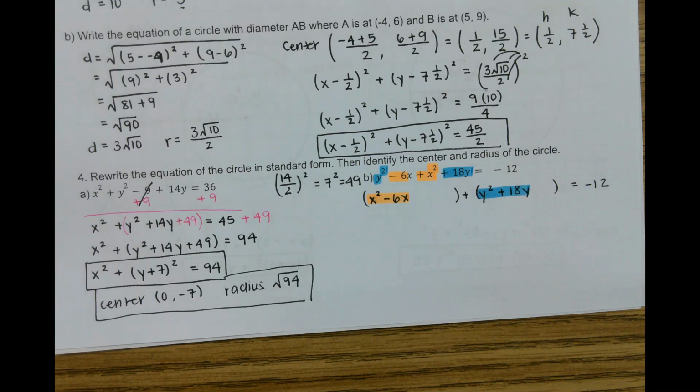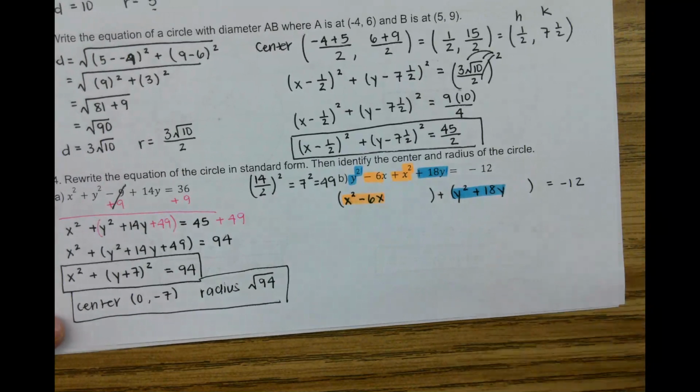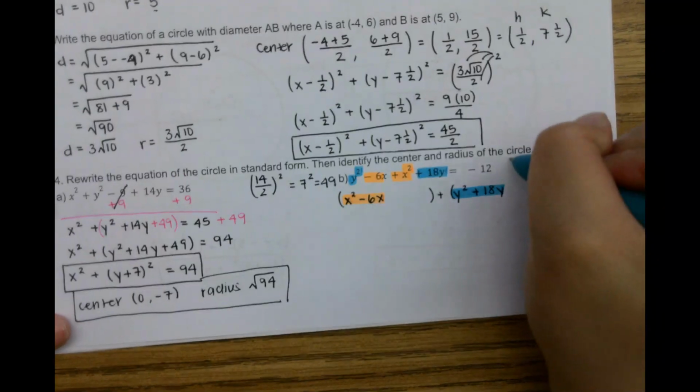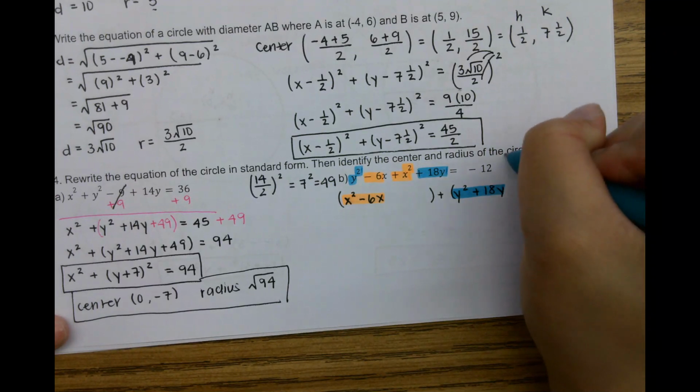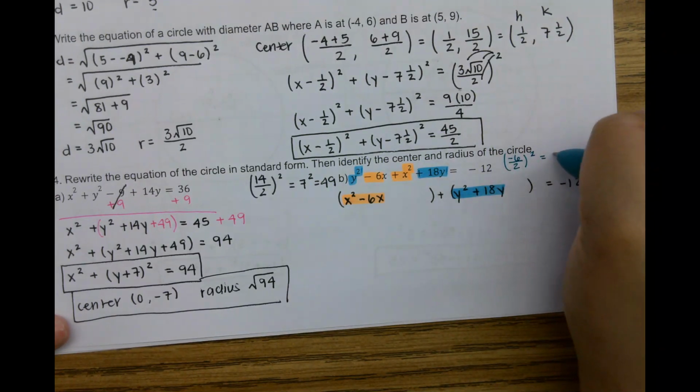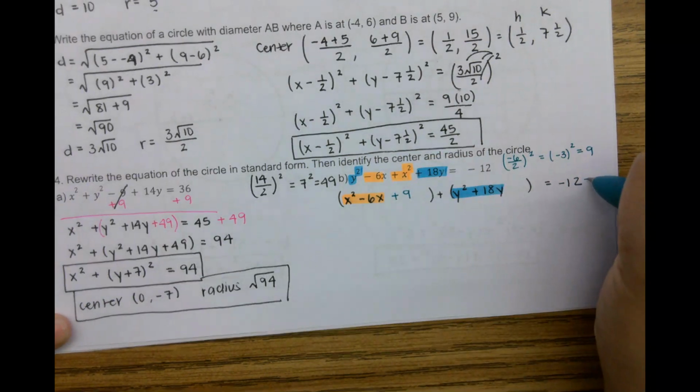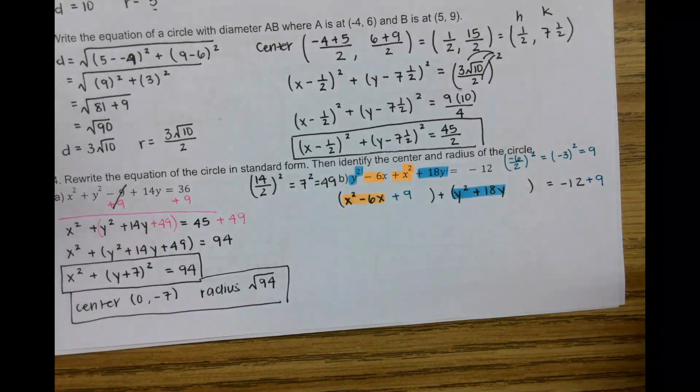Then I'm going to take my b, which is negative 6 here. I'm going to divide it by 2, and I'm going to square it. Negative 6 divided by 2 is negative 3. Negative 3 squared is 9. So I'm going to take that 9 and add it here, and add it here. So I did it for the x's.